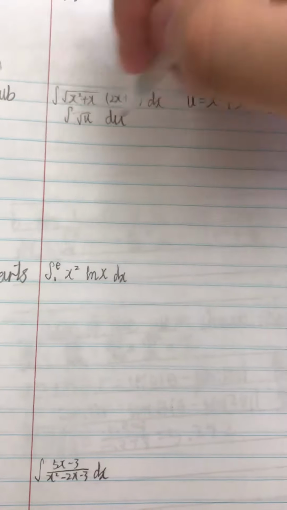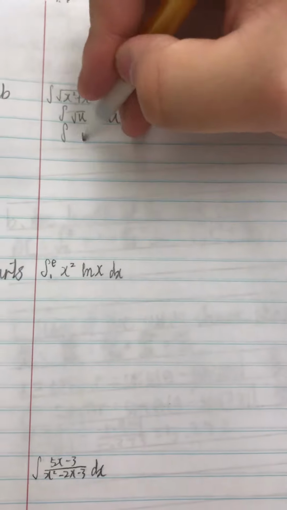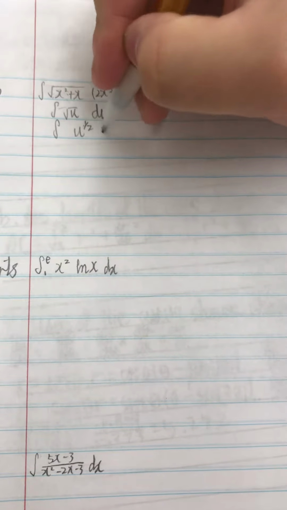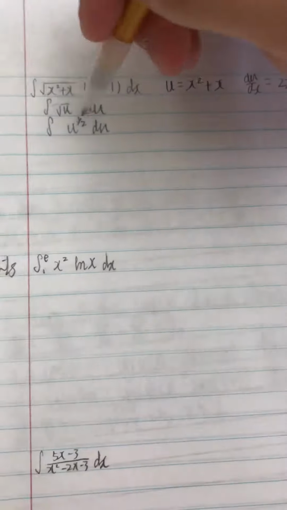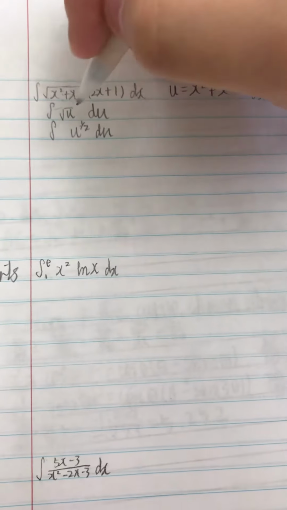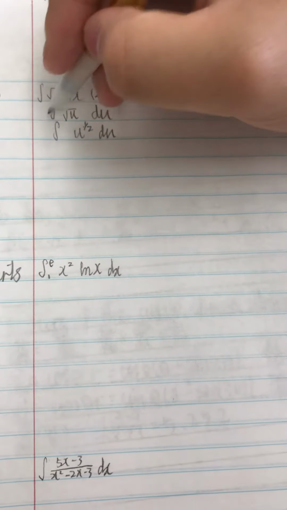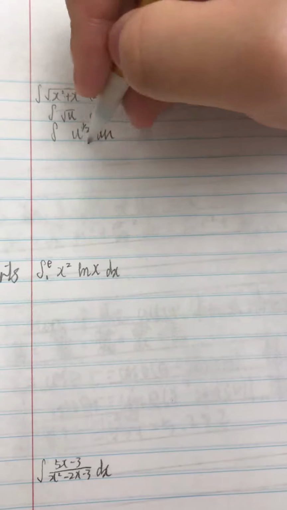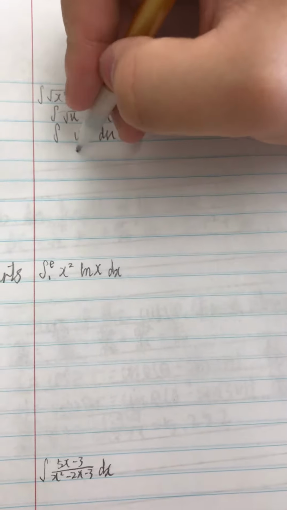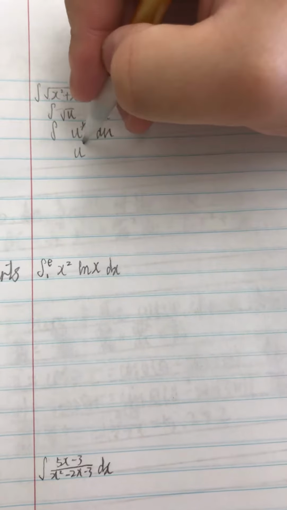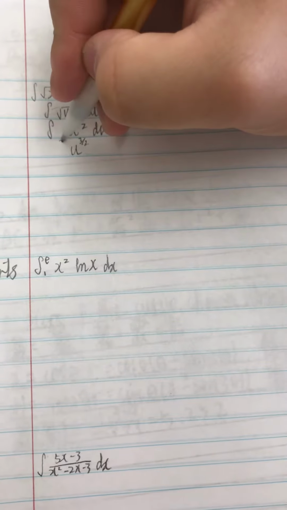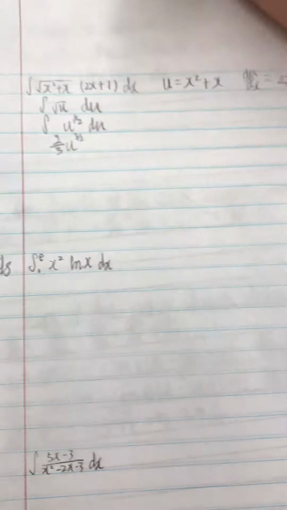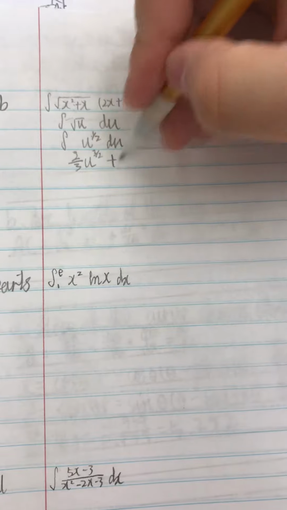So we know the root u is basically u to the power of 1/2 du. So we are going to integrate it. This will be u to the power of 3/2 times 2/3 plus c.